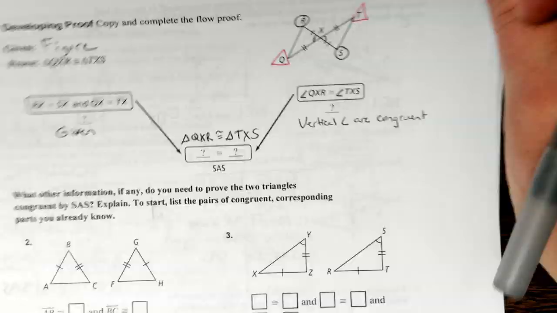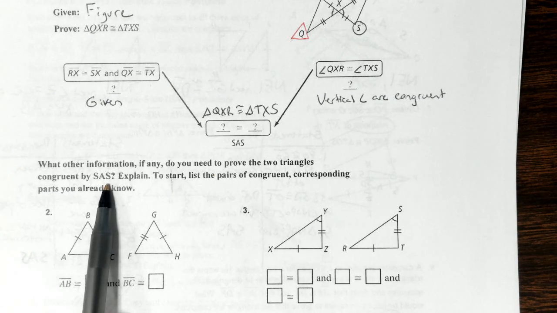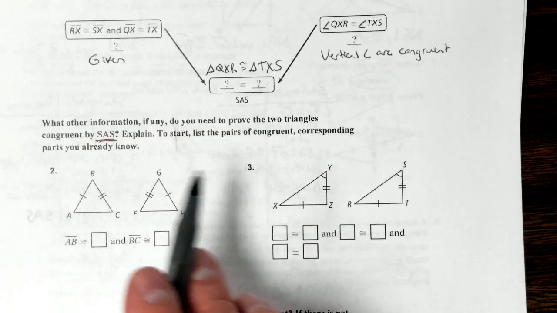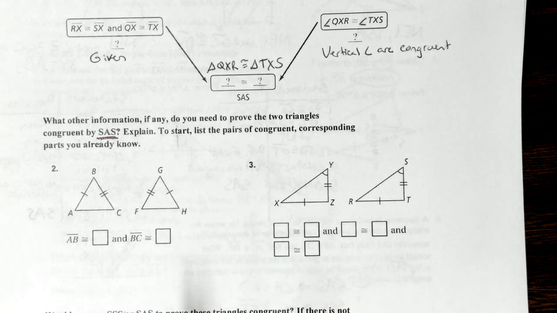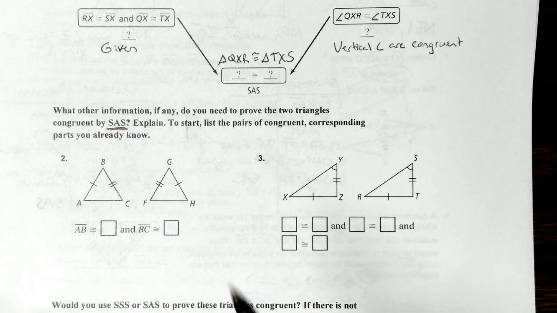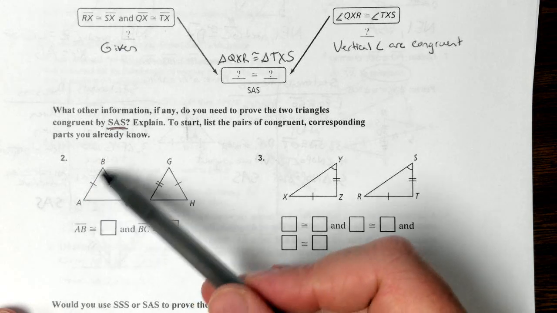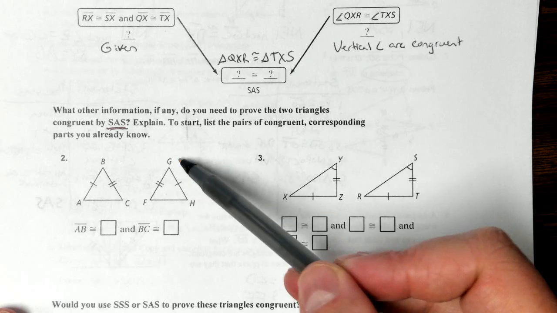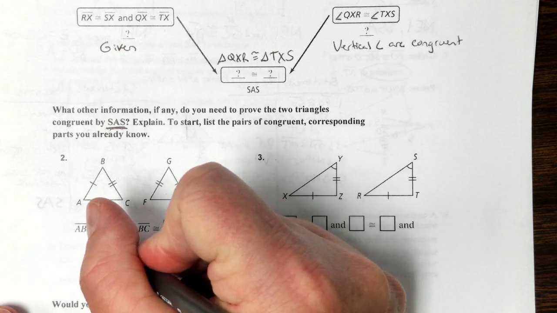Okay. The next one says, what other information, if any, do you need to prove the 2 triangles congruent by side angle side? To start, list the pairs of congruent corresponding sides or parts that you already know, and then after that, what other information do you need? So A to B, that's a 1 mark thing, and that has to be H to G. So I'm going to put H, G, and put a bar over it.